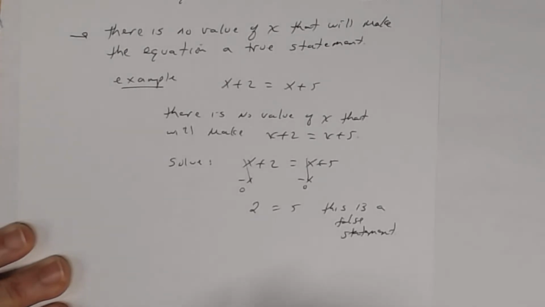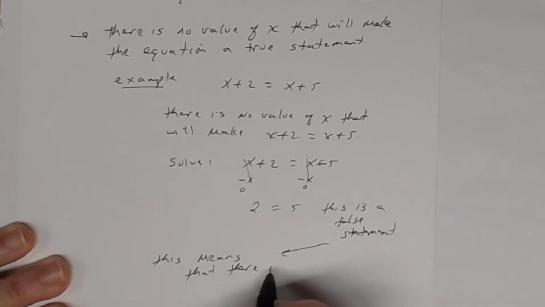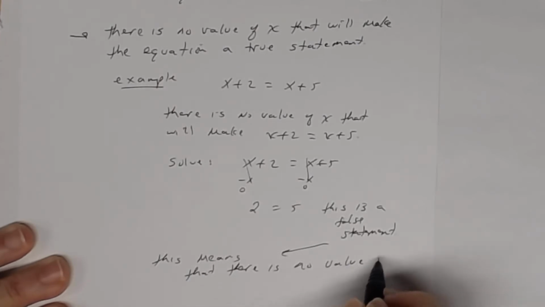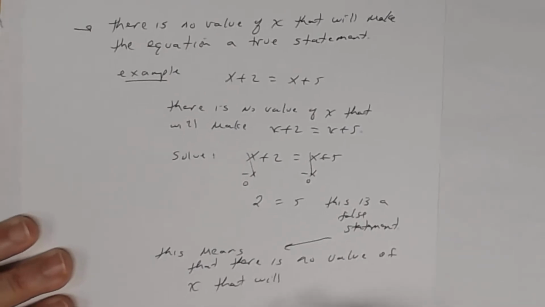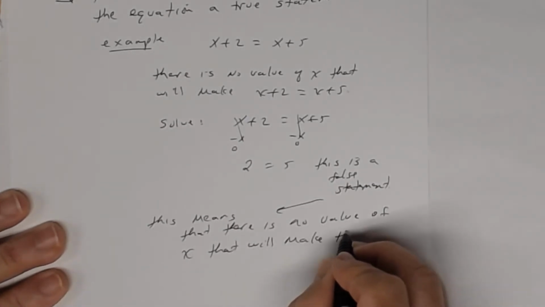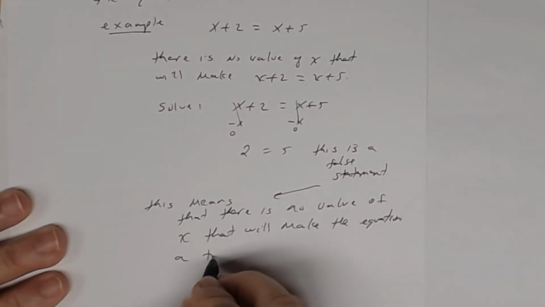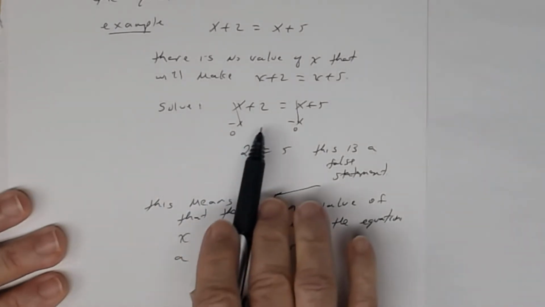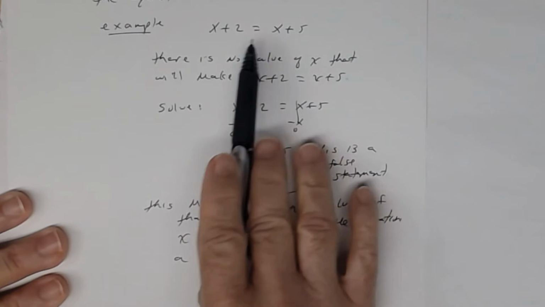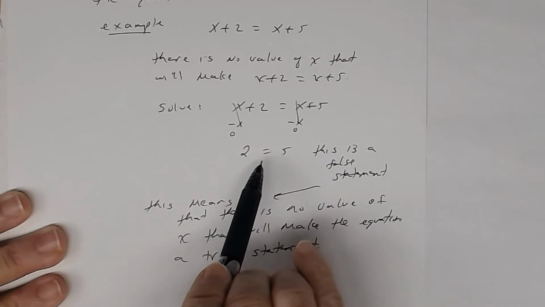And so this means that there is no value of x that will make the equation a true statement. This equation is pretty easy to see that there was no solution, but sometimes you actually have to work it out to see what statement you end up with.